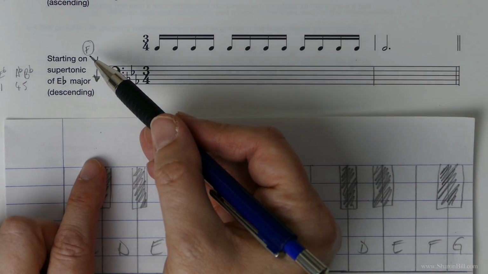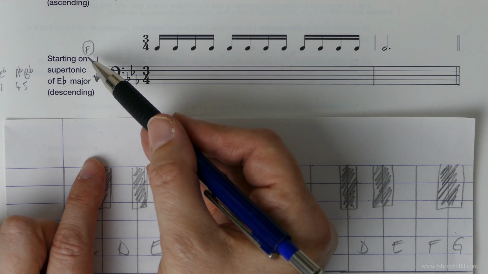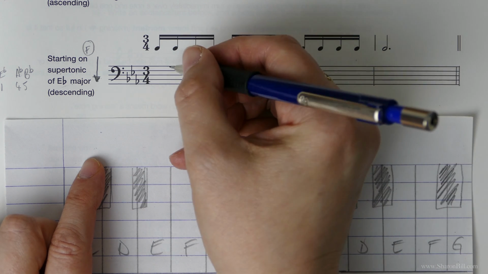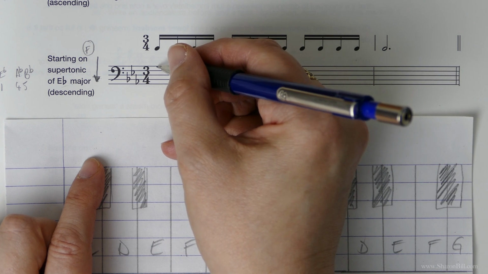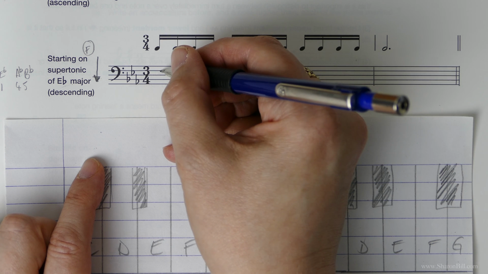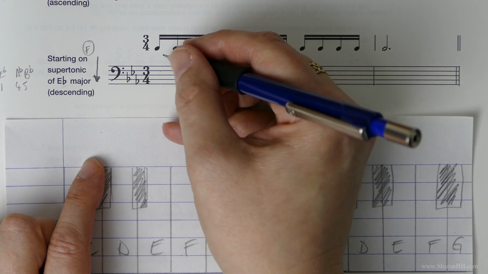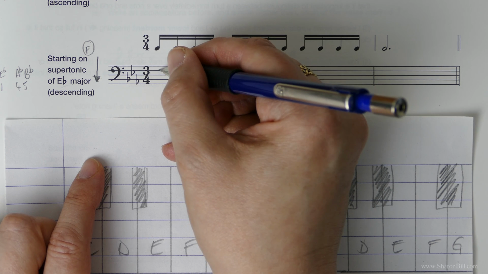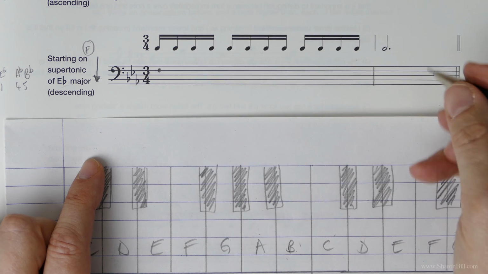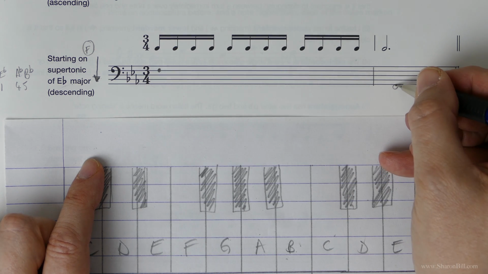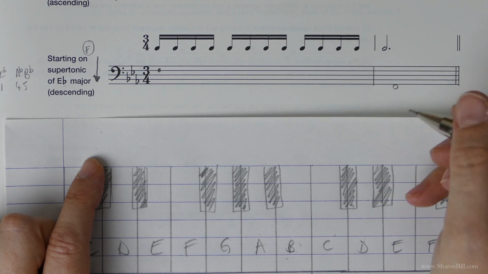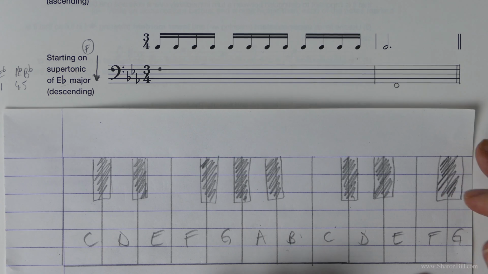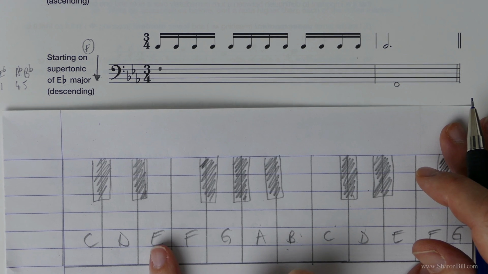And so we're starting on note F and we're coming down. This is where it's easy to start off wrong and end up going up. So I'm going to start on a really high F because I don't want to get too high. So let's start here, and then we know we should end up here, shouldn't we? There's our bass clef F. So we're starting on F.